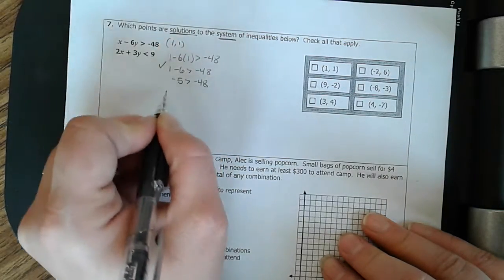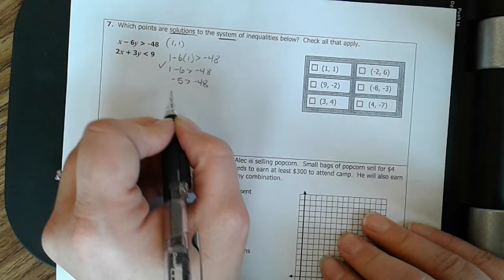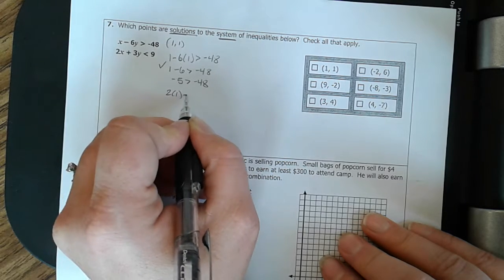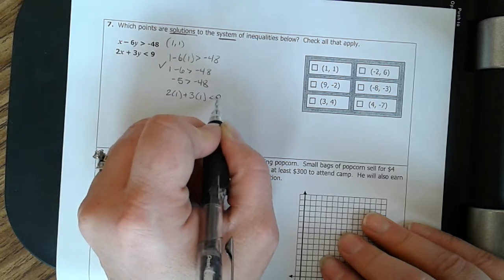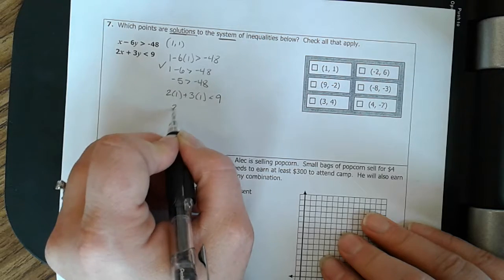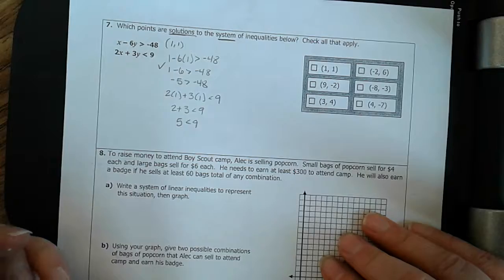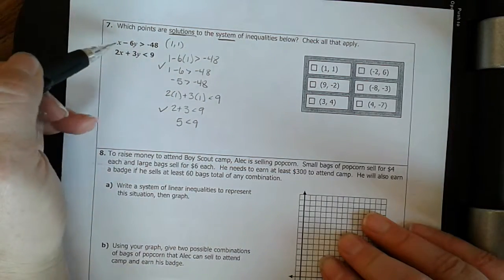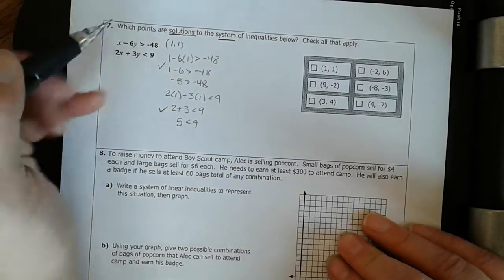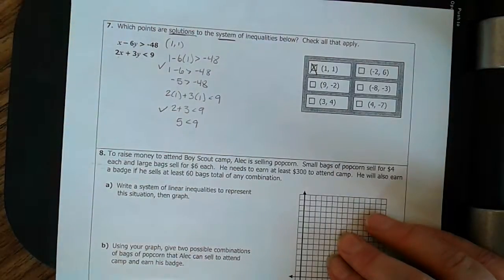Okay, so that's good. Now let's see if it works also in this inequality. 2 times 1 plus 3 times 1 is less than 9. So that's 2 plus 3 is less than 9, so 5 is less than 9, and that is true as well. So 1, 1 worked in this inequality and in this inequality, so that works.